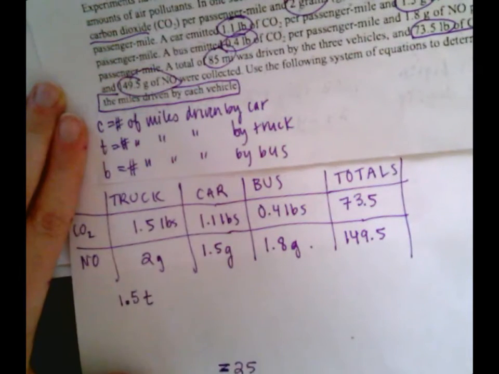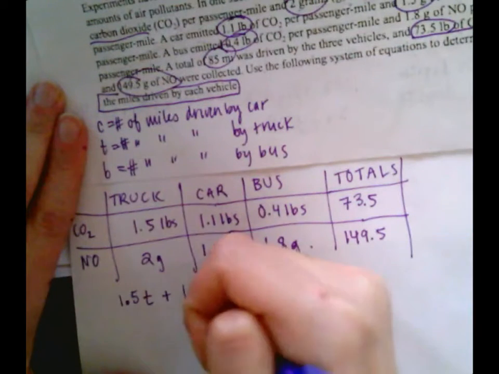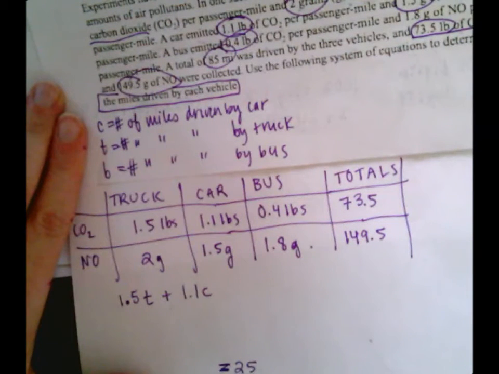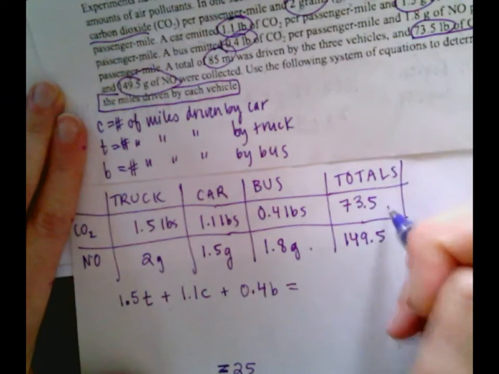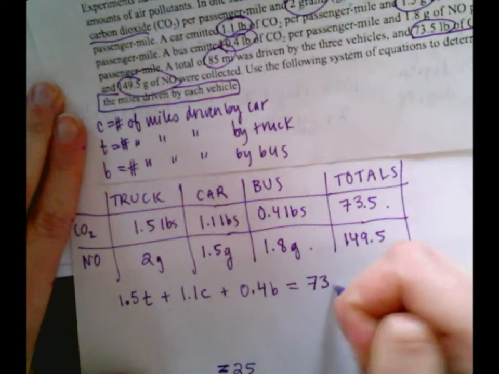So I'm going to say times T plus 1.1 times the number of miles that the car drives plus 0.4 times the number of miles that the bus drives should equal a total amount of CO2, 73.5.